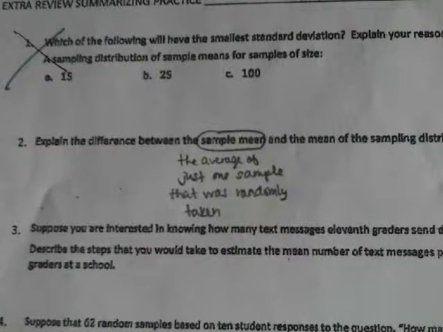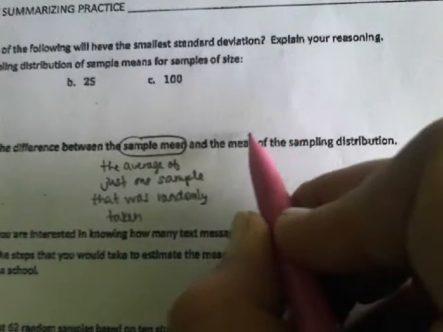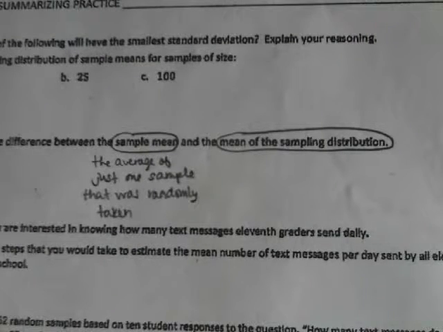The mean of the sampling distribution would be the average of all of the averages. So you take multiple samples. We take a sample, we come up with that sample's average. We take a second sample, we come up with that sample's average. We take a third sample, we come up with that sample's average.